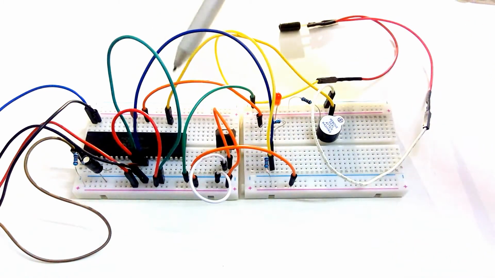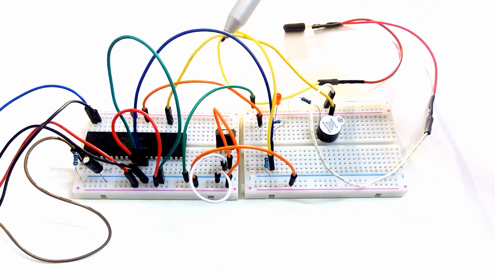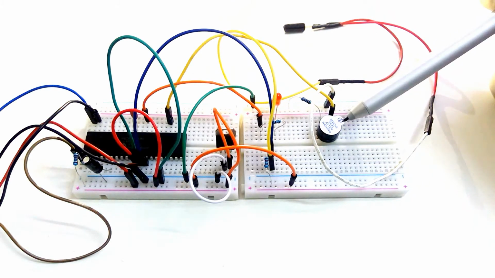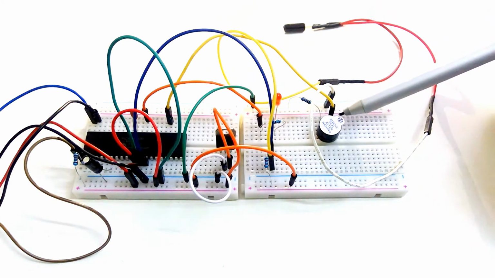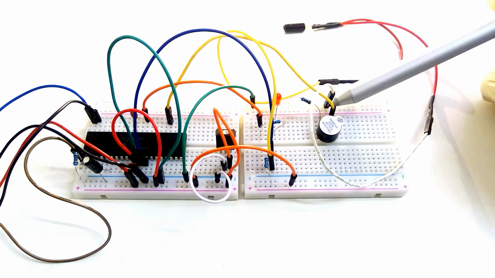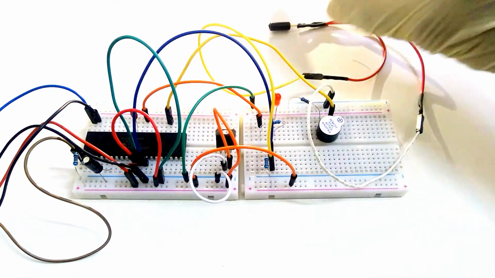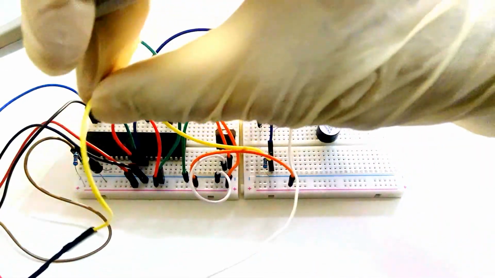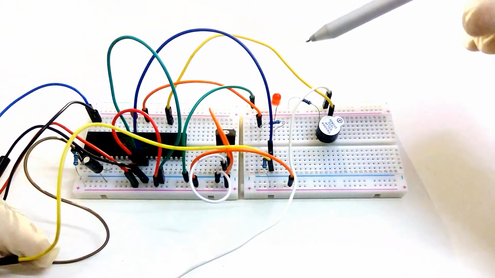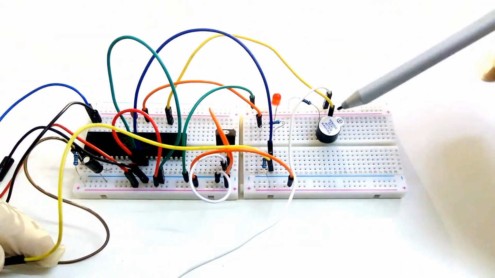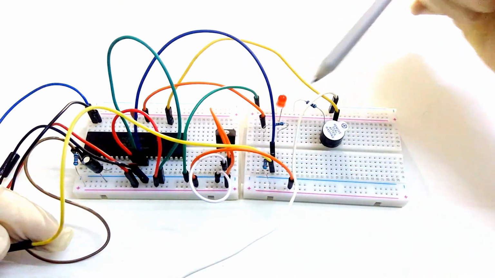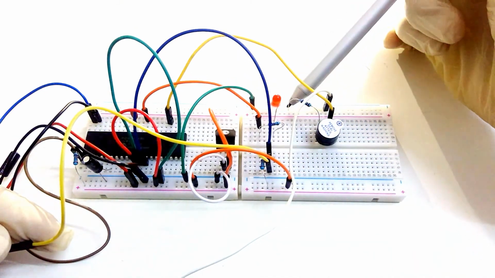And then on the output side, we have RC5 connected using this yellow wire. It is connected to the positive pin of the buzzer. Use this buzzer. You'll find the positive pin is indicated with this sign here. So connect the positive pin of the buzzer to RC5, and the negative pin is connected using this 220 ohm resistor to the ground.